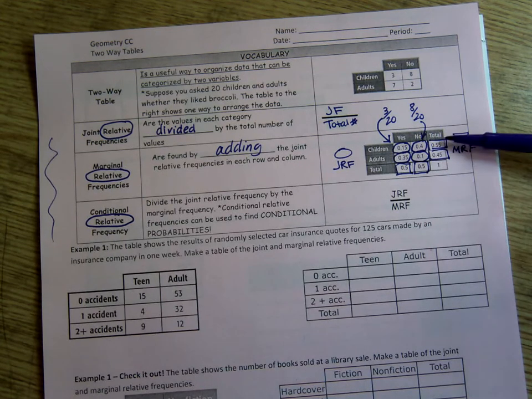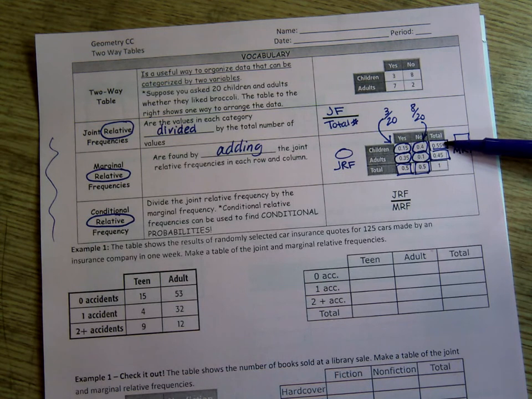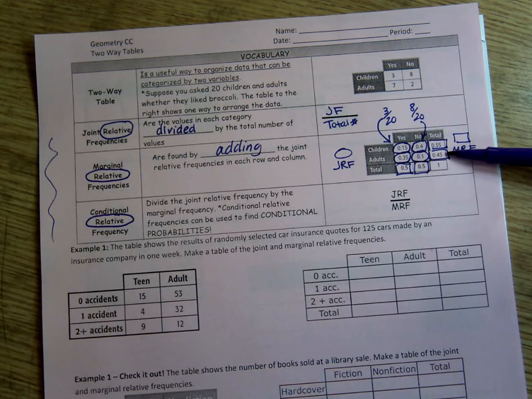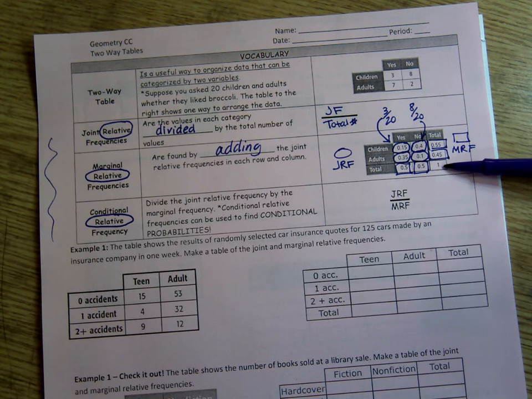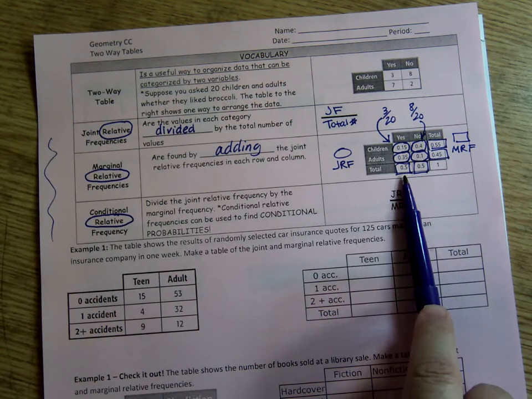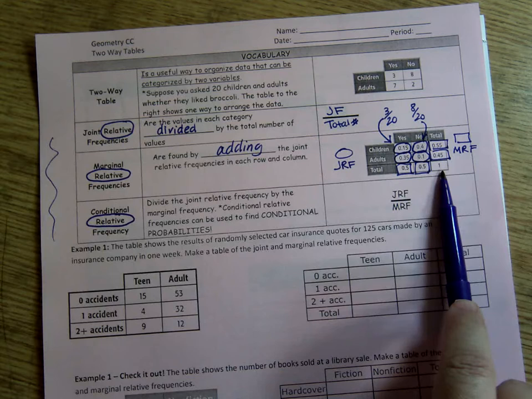In other words, this is the relative frequency of children in my sample, and this is the relative frequency of adults. Altogether 0.55 out of 1, or 55% of the people who answered are children, and 45% are adults. So that should add up to 1 because everybody in my sample is either a child or an adult. Same thing here. It's a yes or no question, so everybody should have answered yes or no. So 0.5 plus 0.5 should add up to 1. Okay, so this corner will always be 1.